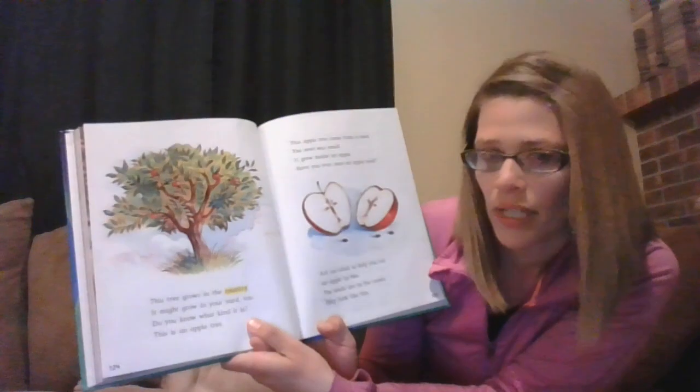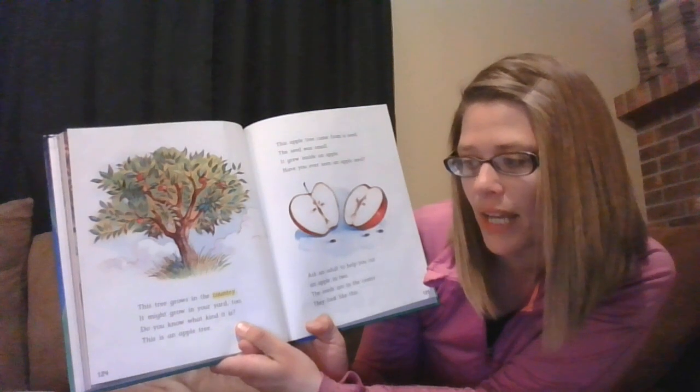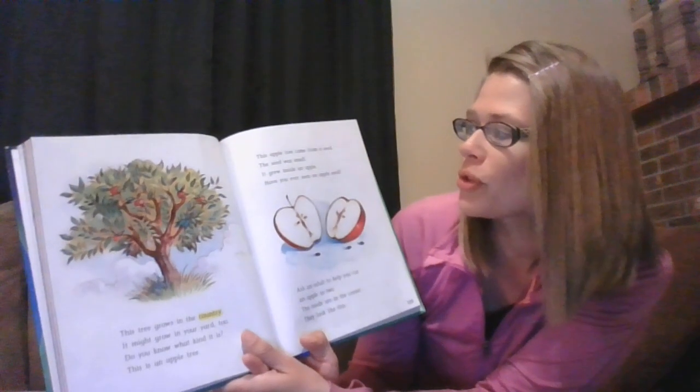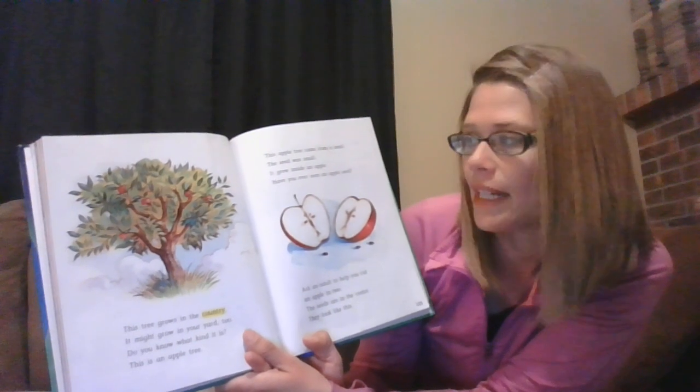This tree grows in the country. It might grow in your yard too. Do you know what kind it is? This is an apple tree. This apple tree comes from a seed. The seed was small. It grew inside an apple.